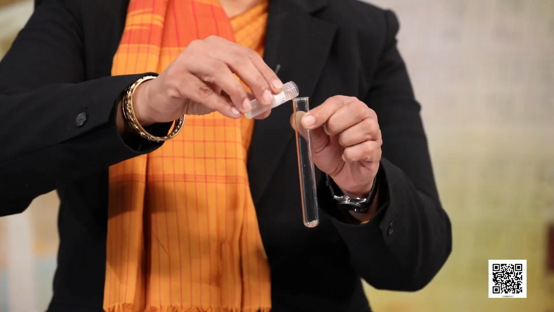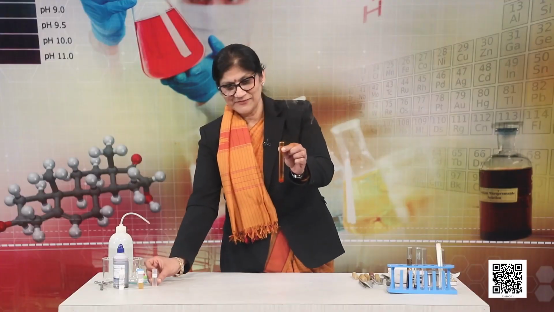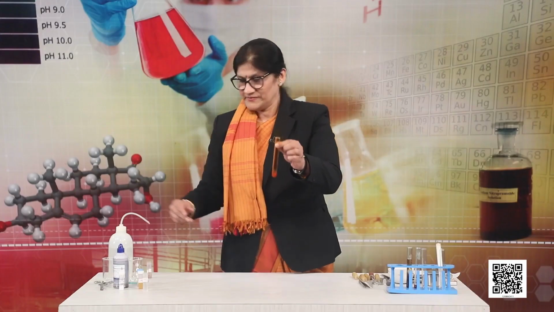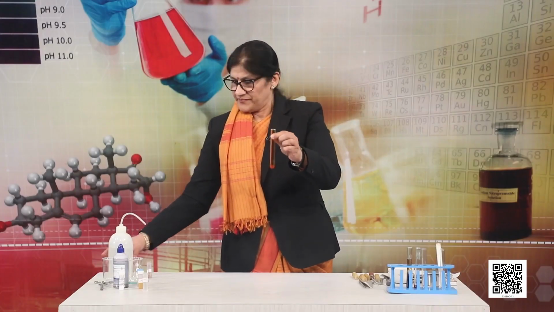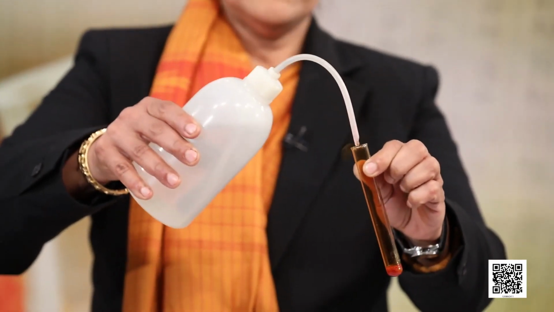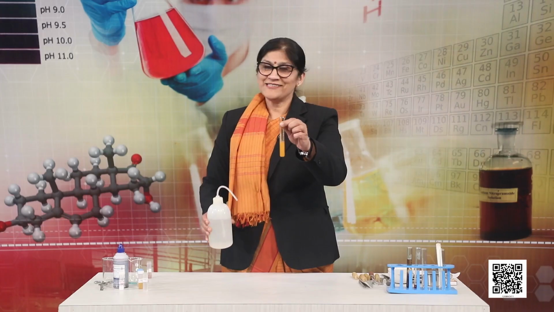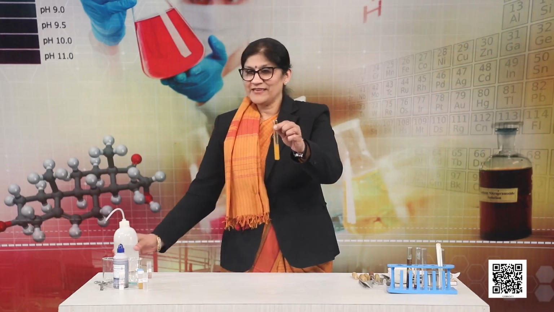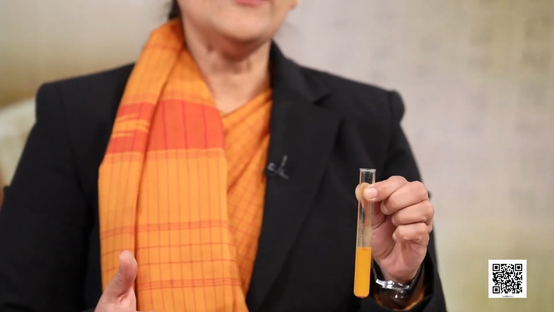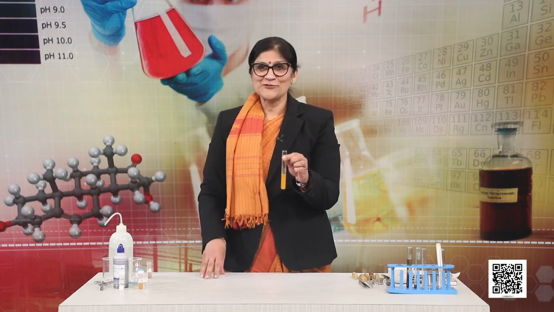Okay. So, a little amount of fuming nitric acid and you get the product. Okay. If I dilute this, you will get a yellow colored precipitate. Isn't that beautiful? The yellow colored precipitate can be separated, and that is picric acid, 2,4,6-trinitrophenol.